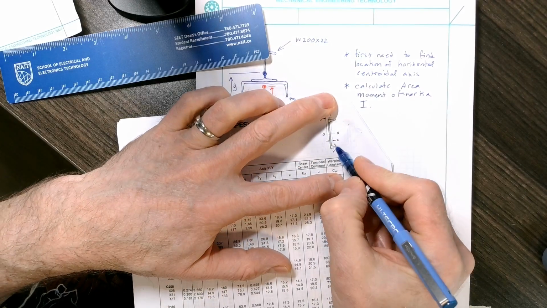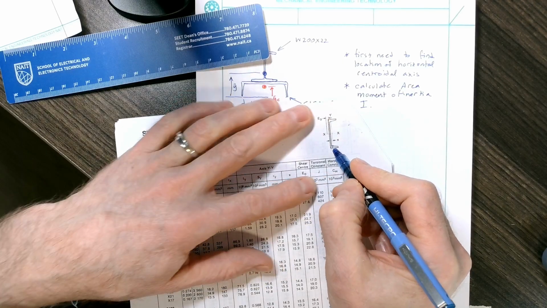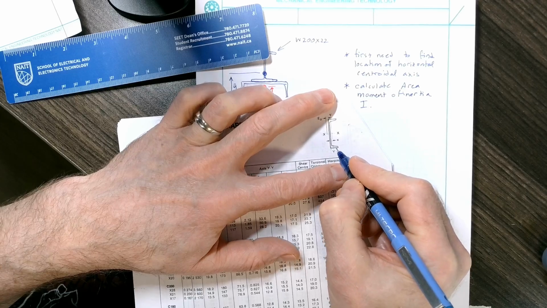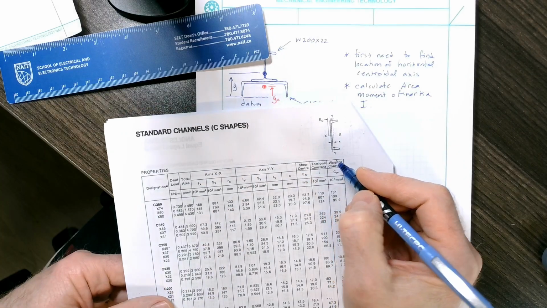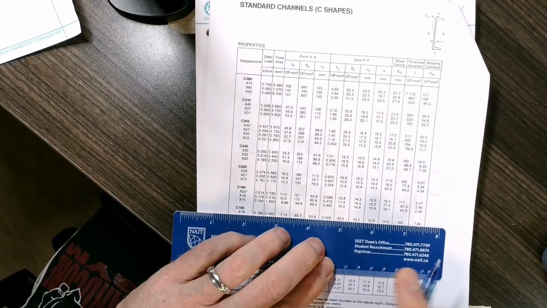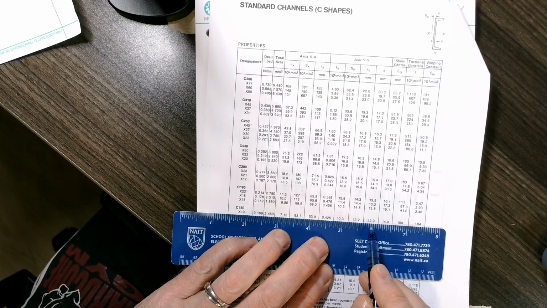That vertical axis is located by dimension x off the back side, but that's not the dimension we need. We need the dimension from this side to there, which we don't directly have. So we have to work for it, okay? So the dimension x is 12.9 millimeters. Given right there, 12.9 millimeters is x.